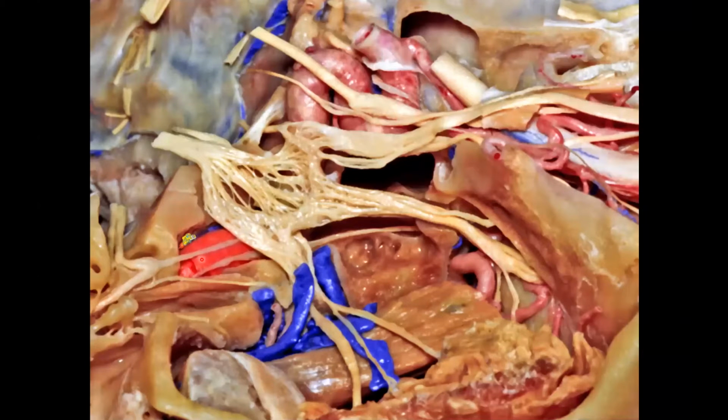And during this course, the C2 segment gives off two branches. The first is the caroticotympanic artery to the middle ear, and the other is the Vidian artery, which is going to go in the Vidian canal, which would be here.